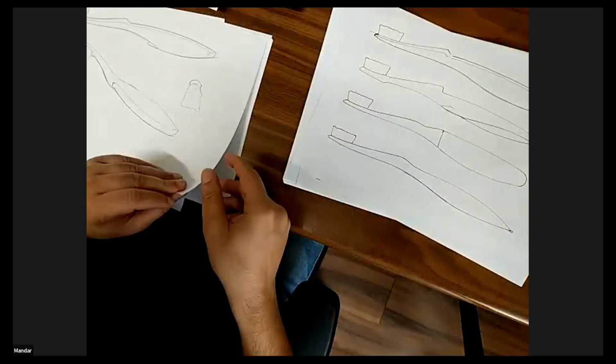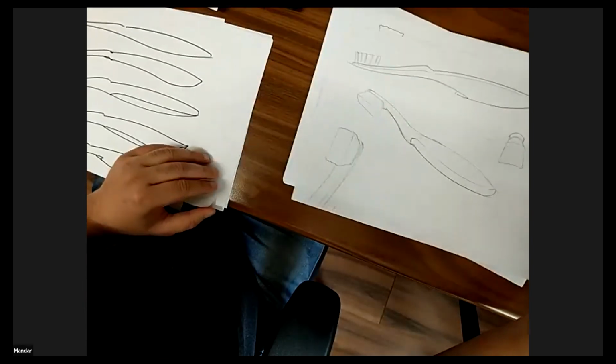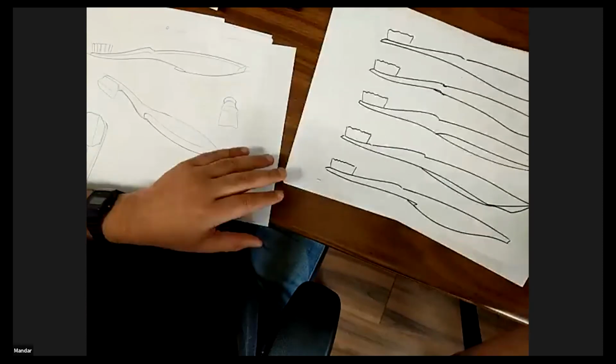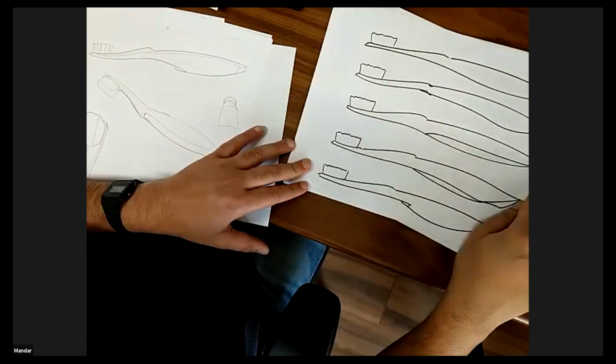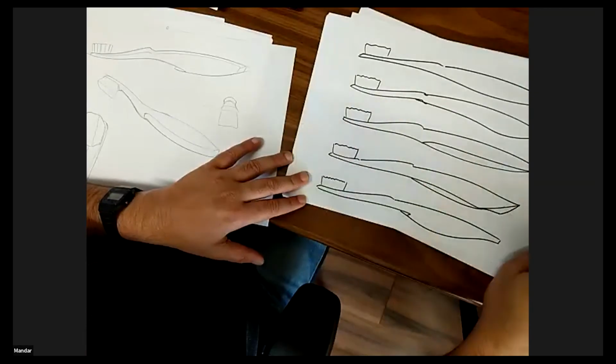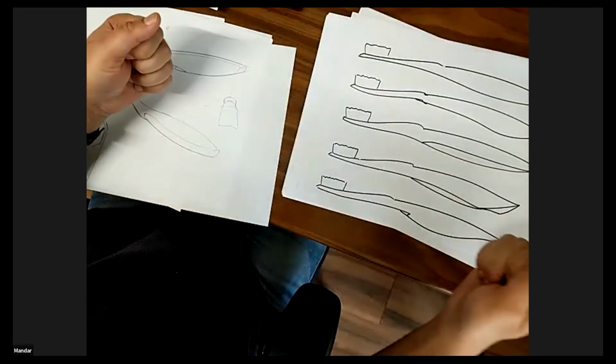Again, trying to develop a form. This is where I was trying to, sorry, again, using different mediums, using different techniques. So this is with a sketch pen directly. You would see that what I'm trying to do is to get an outline, or get a form.